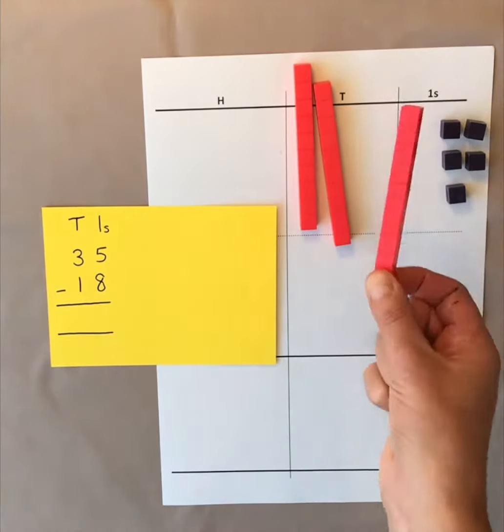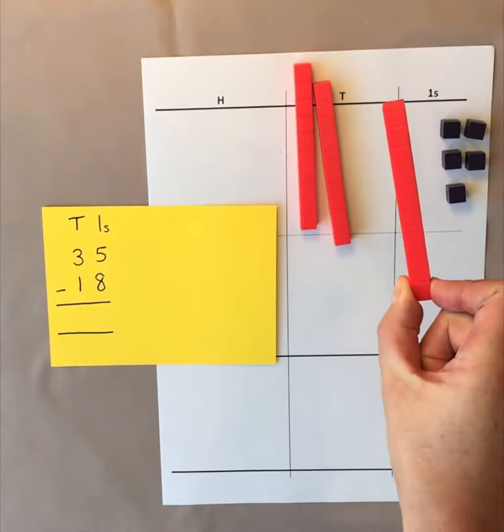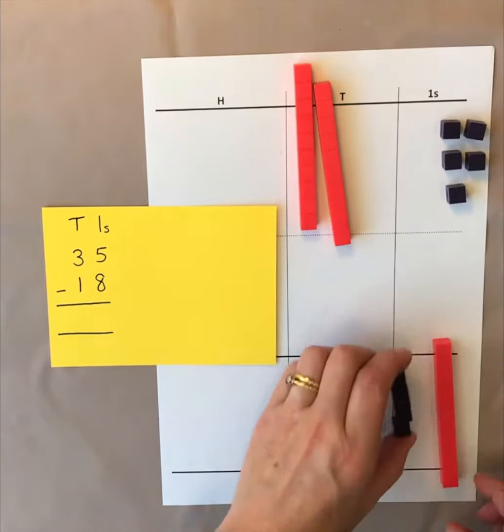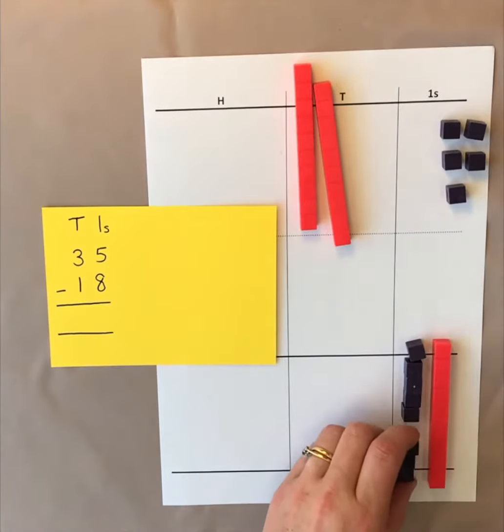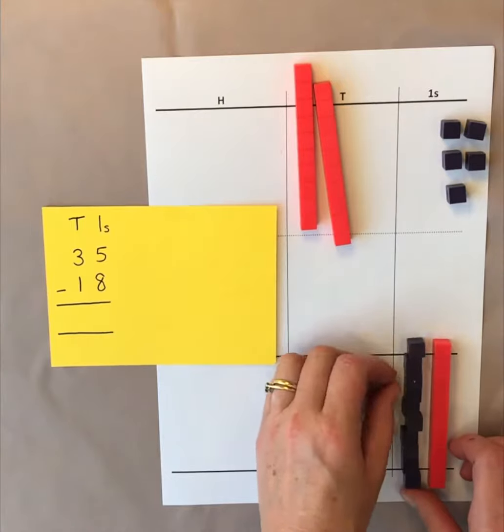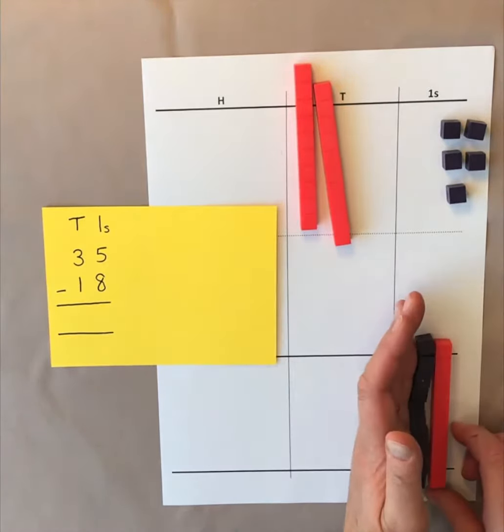That's 10 ones stuck together. So we could cut it apart, or, making life easier, we could take 10 like this, 10 ones, and we're just checking this is 10 ones and it's the same.